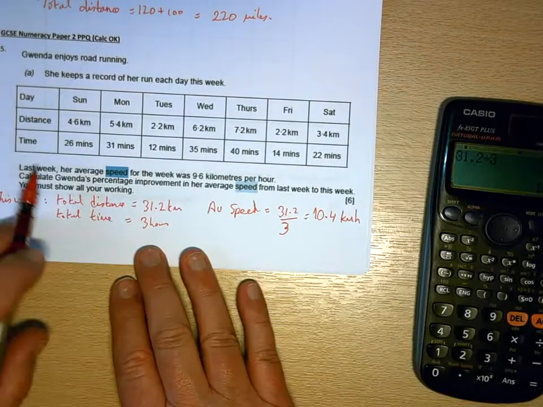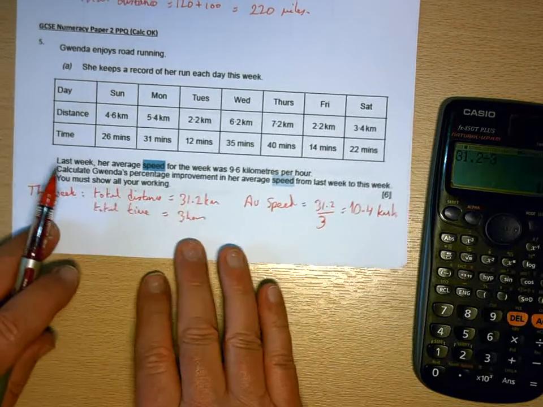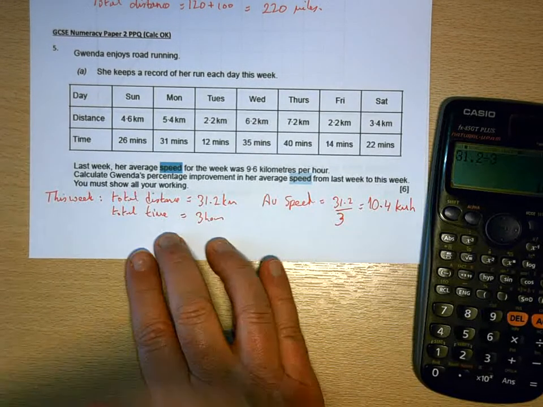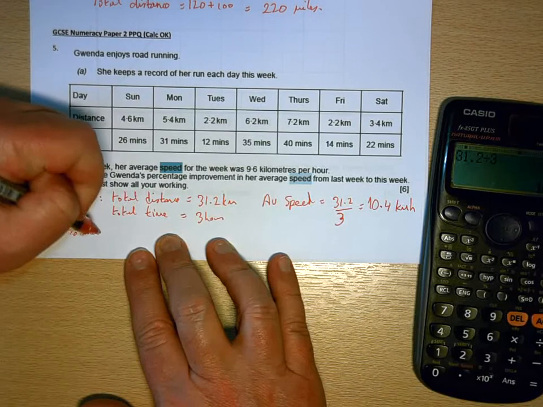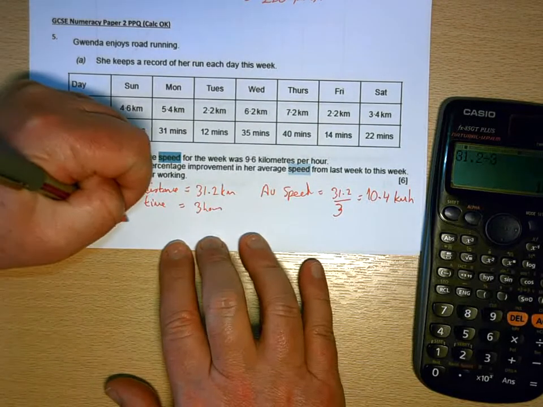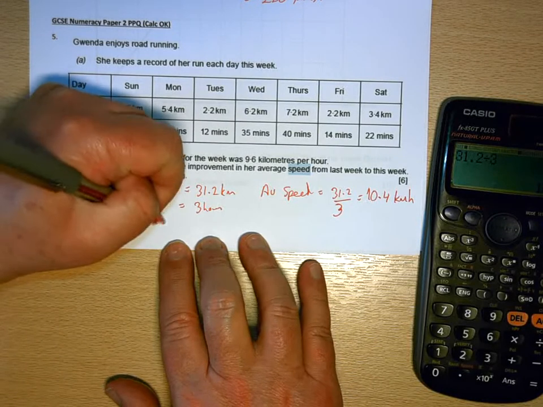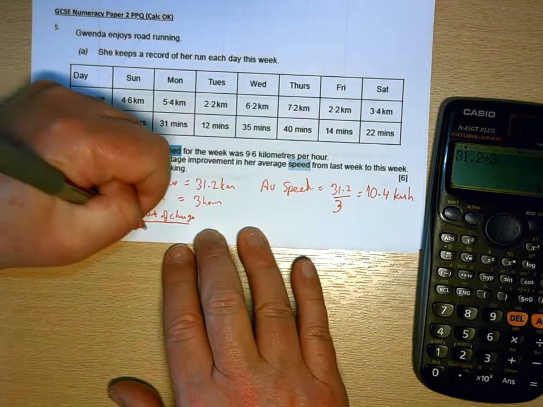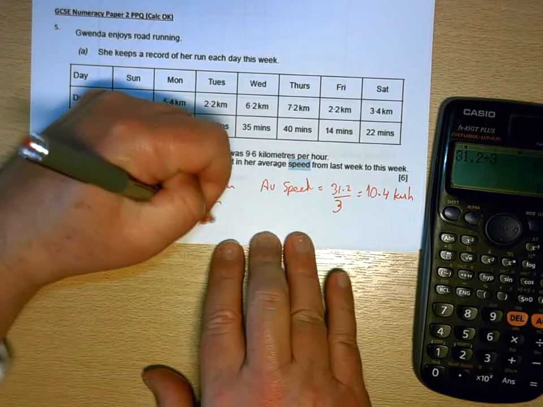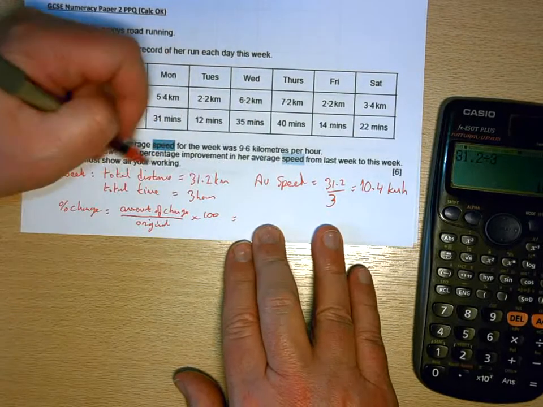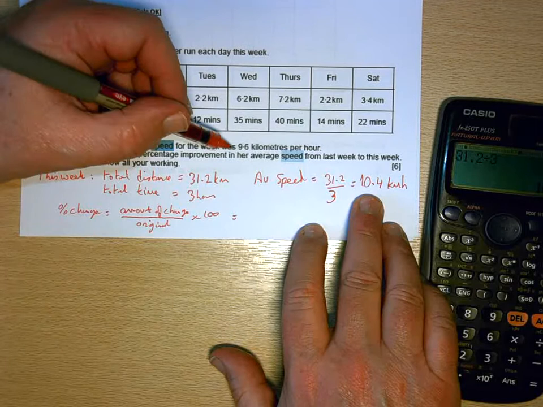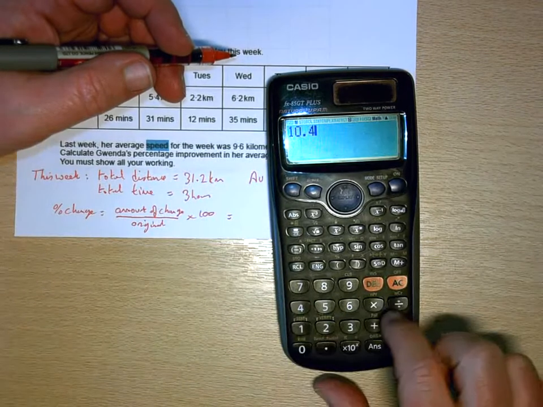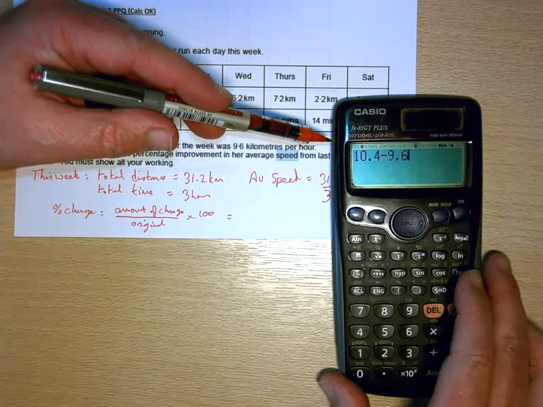So now I want the percentage improvement. So this takes us back to work we were doing at the end of January when we were looking at percentage change. Percentage change is the amount of the change divided by the original, what it was, times 100. So the amount of change is 10.4 minus 9.6, 10.4 this week, 9.6 last week.